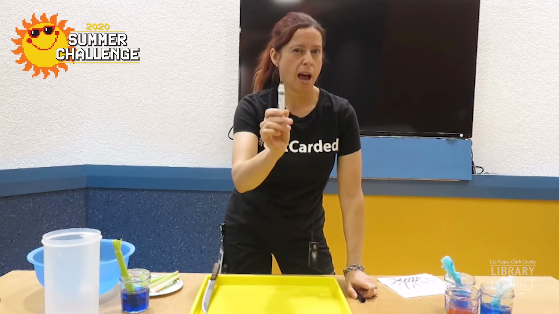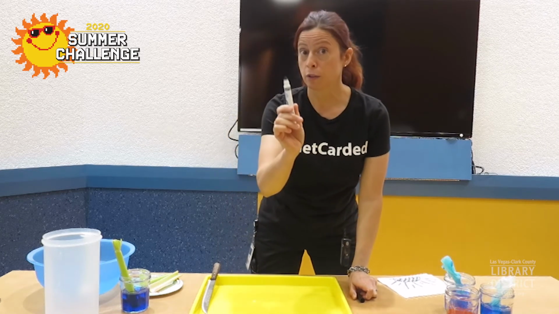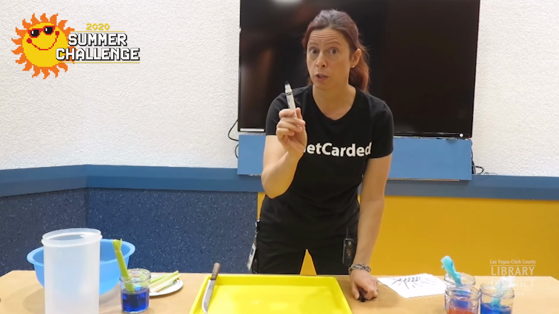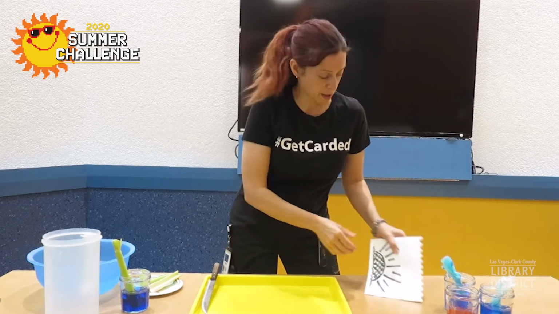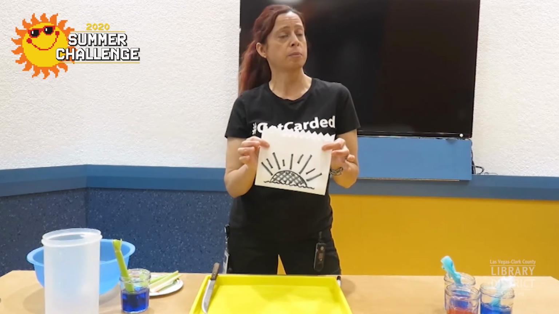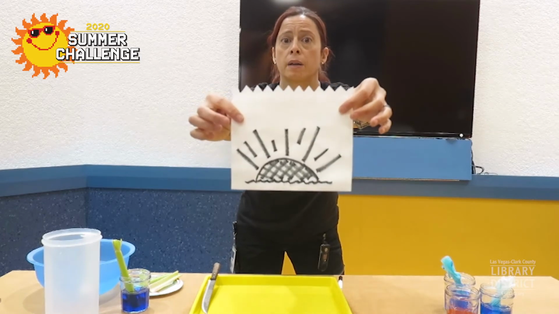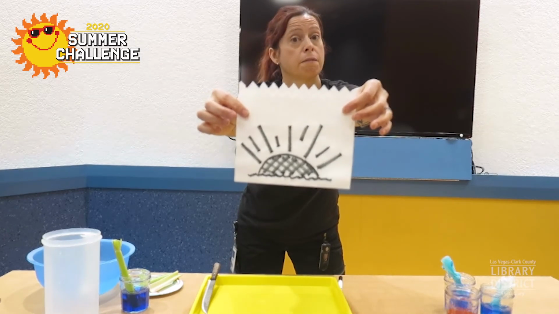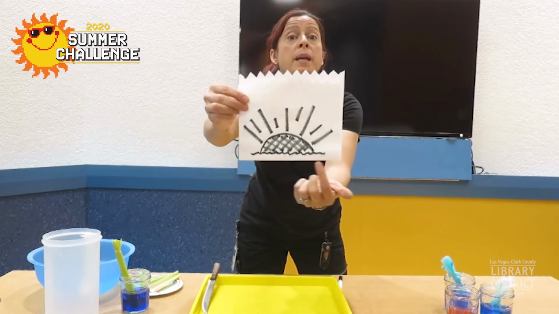However, there's a lot more colors in this black marker than you might think, and I can show you using capillary action. So here, I drew a picture with this black marker of a beautiful sunrise. I'm here at Sunrise Library, and I thought I'd draw a picture of the sunrise with black marker. I drew this picture on paper towel.